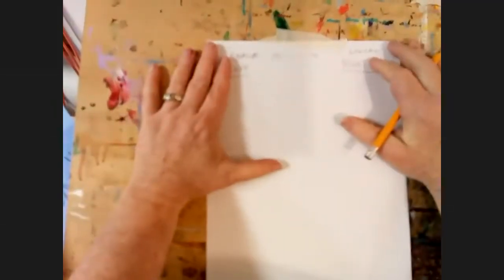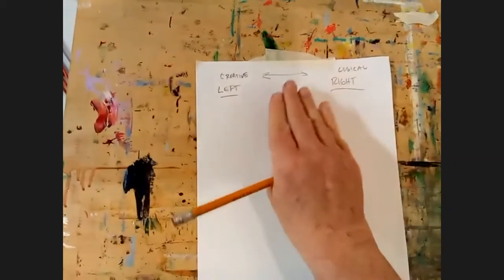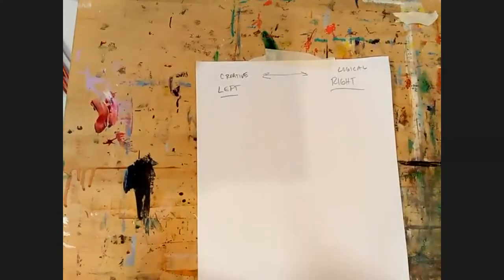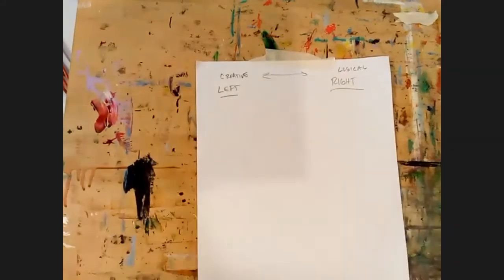I want you to think about those words. We have a lot of word people in here. I want you to think about those words for a second and see that it's a false dichotomy that you've created here. You have created the idea that to be creative is not to be logical. To be logical is not to be creative, right?